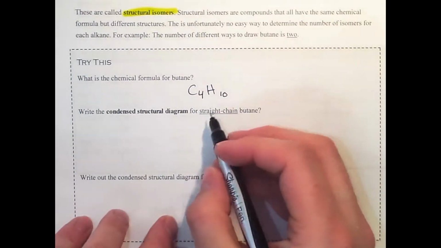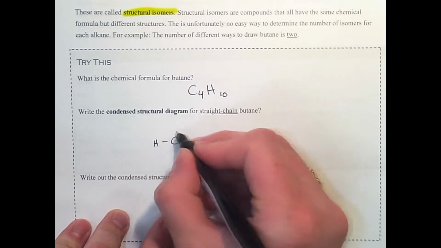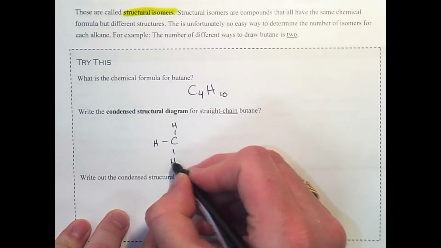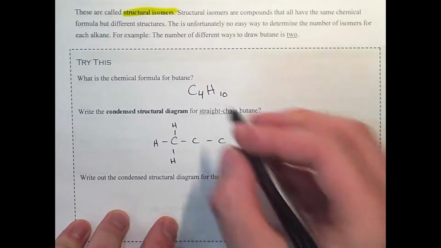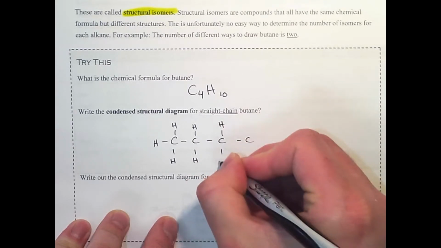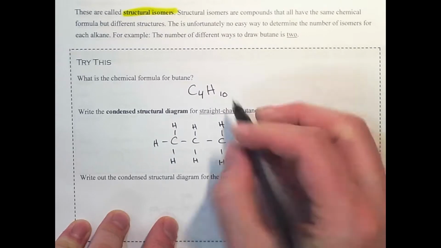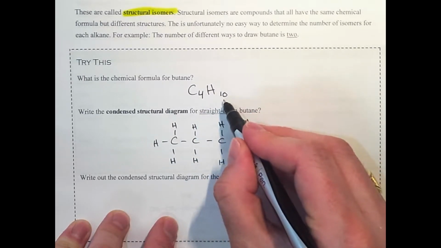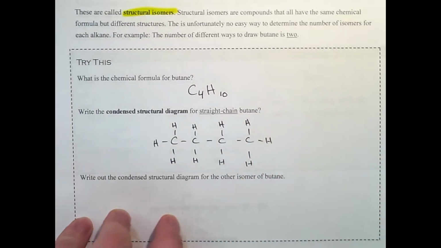It says, what is the condensed structural diagram for straight chain butane? So CH3, that's 1 carbon, 2, 3, 4. Make sure every carbon has 4 bonds. Fill it in with hydrogens and make sure that that is the right number. So I should have 4 carbons, which I do, and I should have 10 hydrogens: 1, 2, 3, 4, 5, 6, 7, 8, 9, 10.